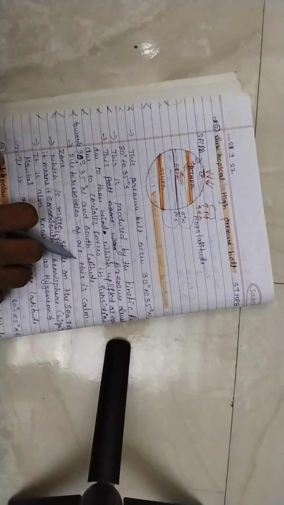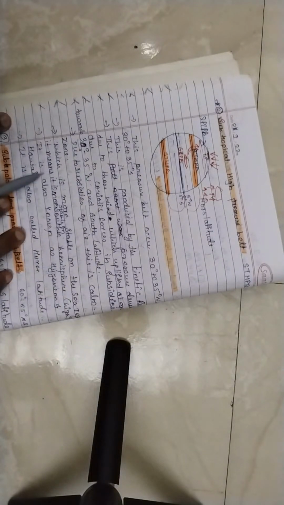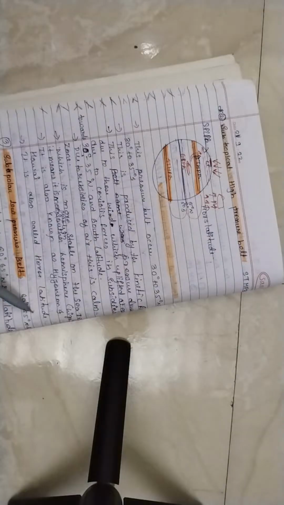Due to the subsiding air, this is a calm zone, which is more stable over the sea region. It means it is the most stable, like the southern hemisphere high. It is also known as the high zone, and it is also called the horse latitude. Okay, this is also called the horse latitude.